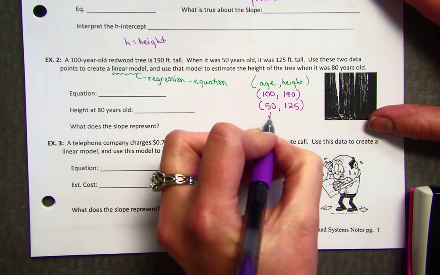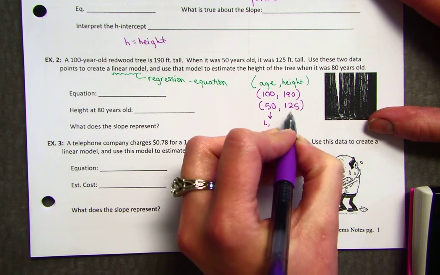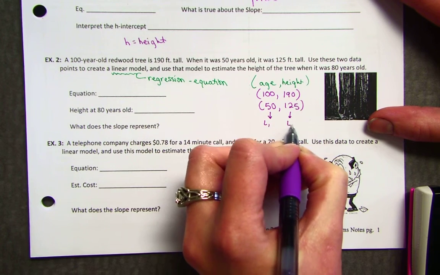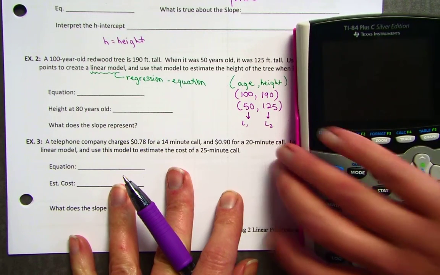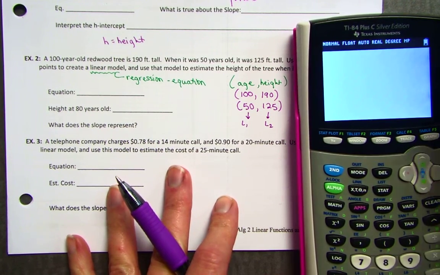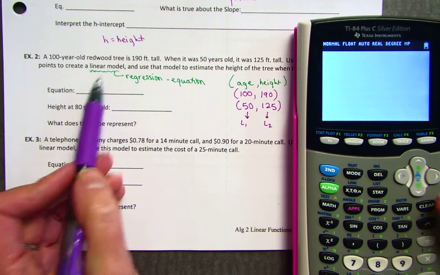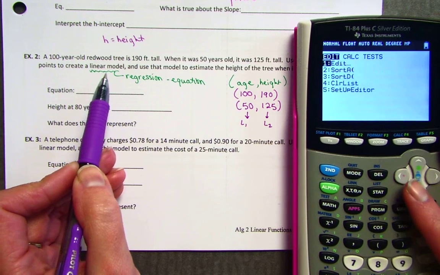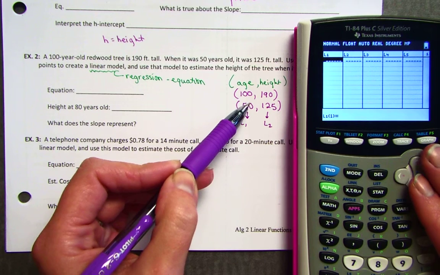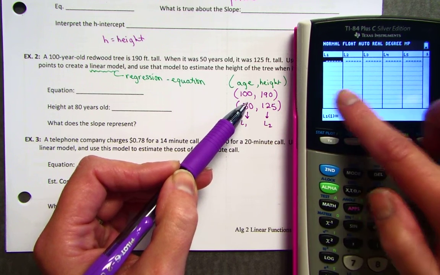I can use my knowledge from Unit 1, where we put all of our x values into list 1 and our y values into list 2, and created a linear regression with that data. I need to enter in just these two data points. I'm working in my list 1 and list 2.